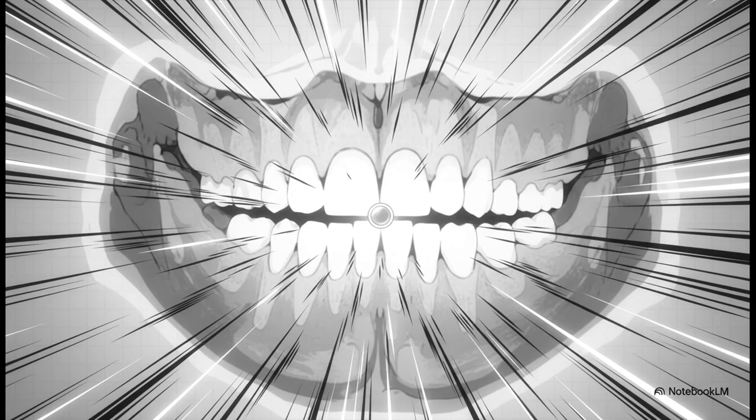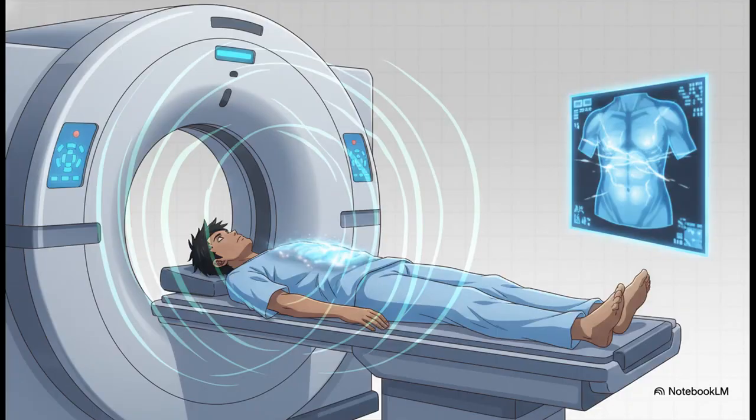Metal is just so dense that it causes this perfect storm of extreme beam hardening and photon starvation. The result? These crazy starburst-like streaks that can completely wipe out any useful information in the area. And finally, sometimes the cause is, well, the patient.